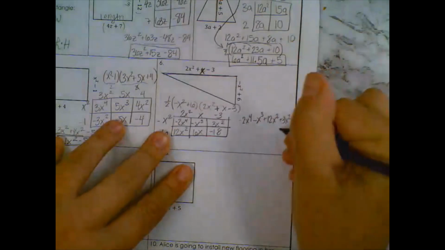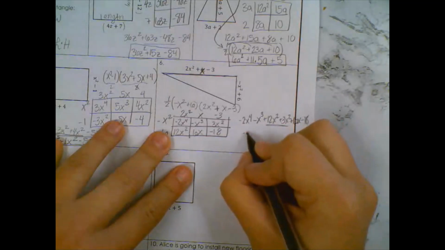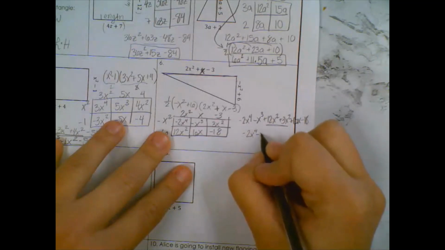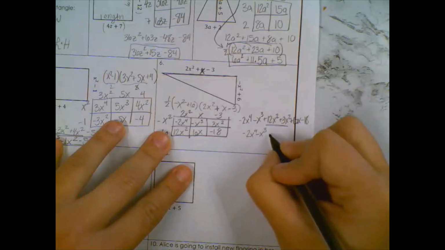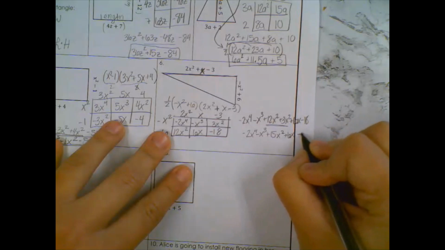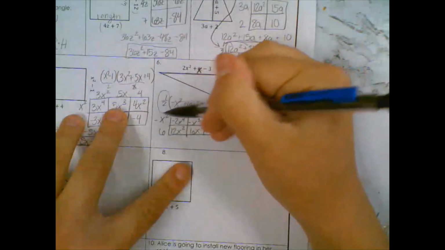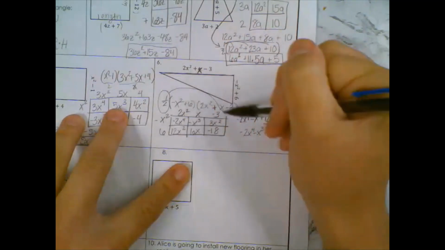18. And I should see that I have these like terms here, so I'm going to combine them. Negative 2x to the 4th minus x cubed comes down. 12 and 3 makes 15, so 15x squared plus 6x minus 18. Now, it's a triangle, so what we can't forget, 1/2.